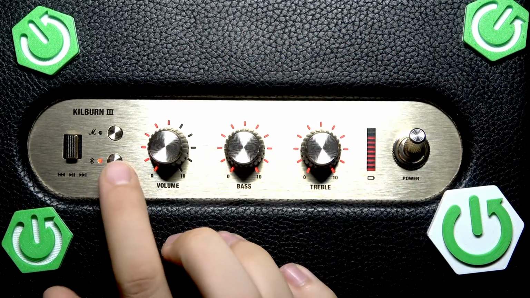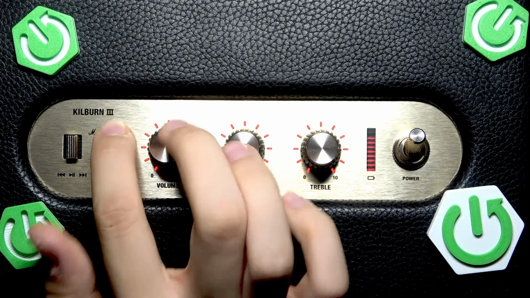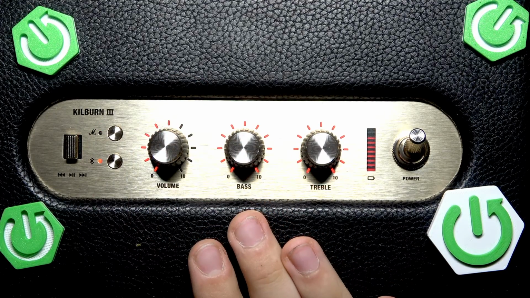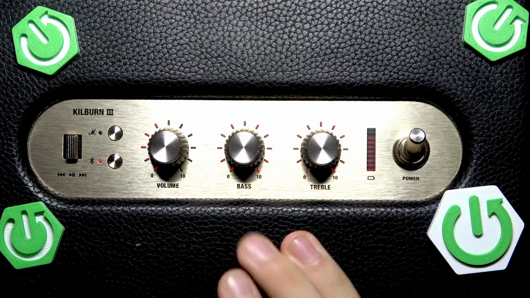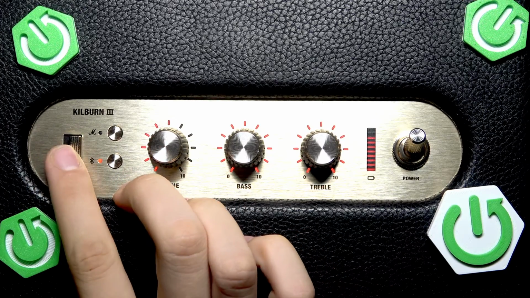Here we do have the Marshall logo, and clicking this logo button we can change the equalizer preset from the default one, which is the Marshall, to the one either created or preset. Here we can move some of the previous ones and the next ones.